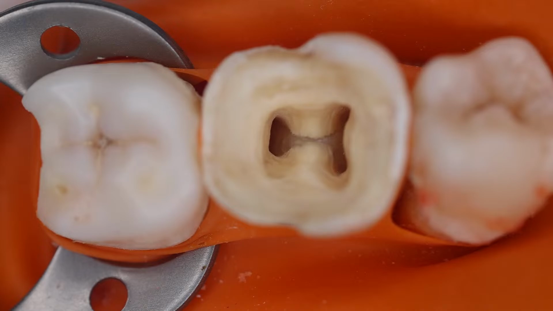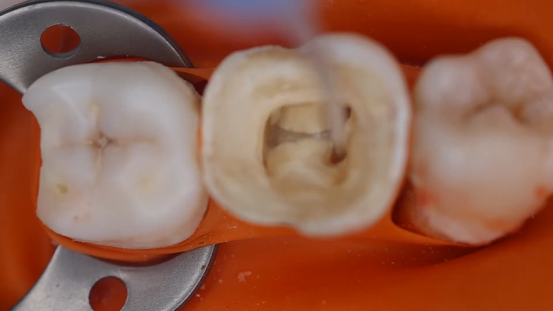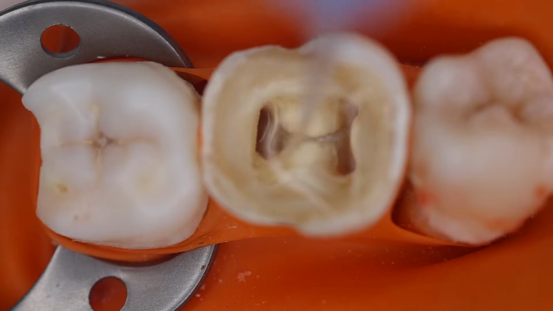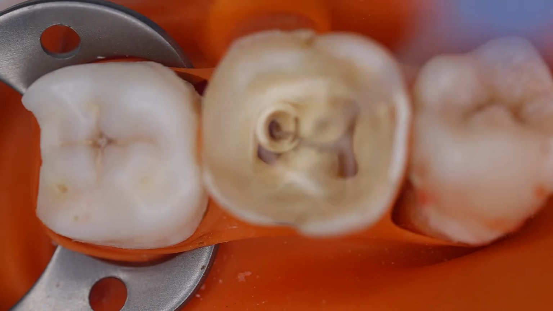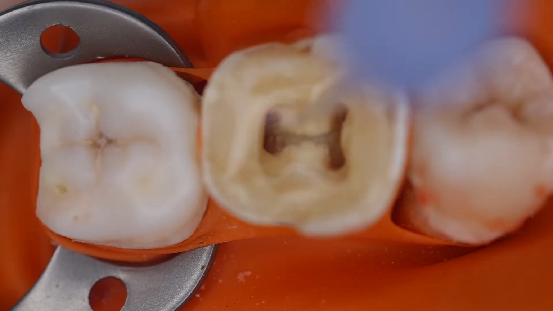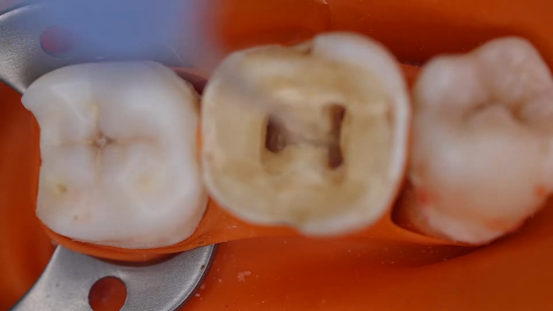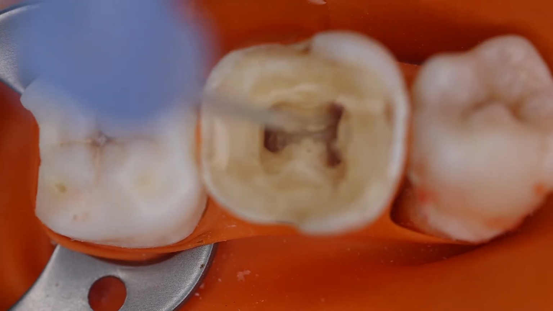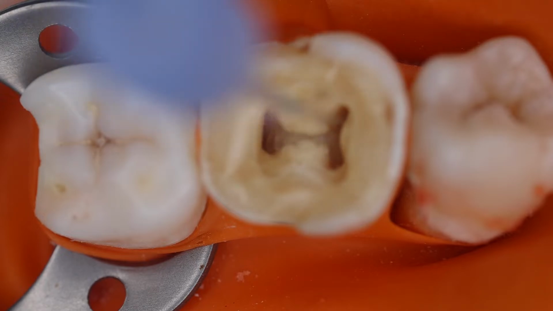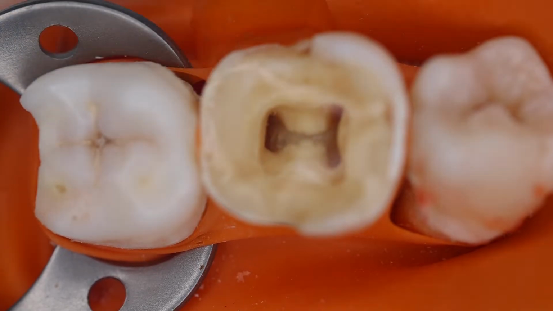Now once we have identified all these canals, this is the time we need to first irrigate these canals. You can use saline to flush out. Once you have entered any endodontic file, you must irrigate the canal. Flush out all the debris that has been accumulating.